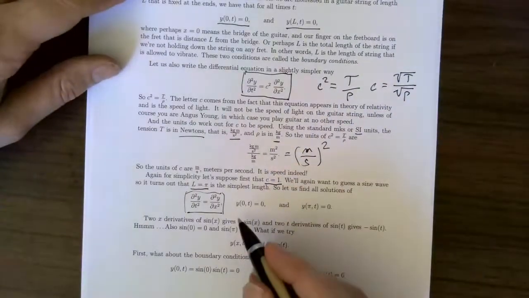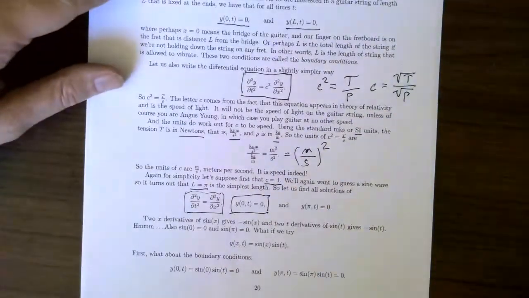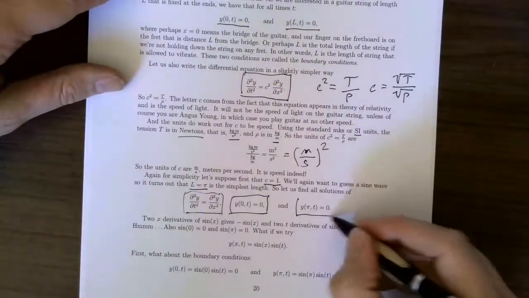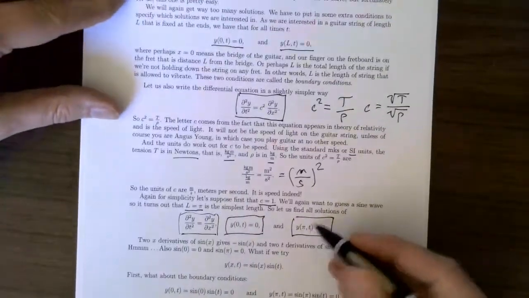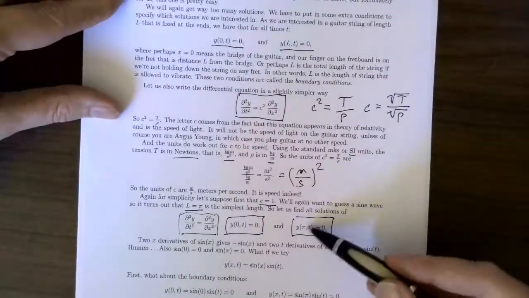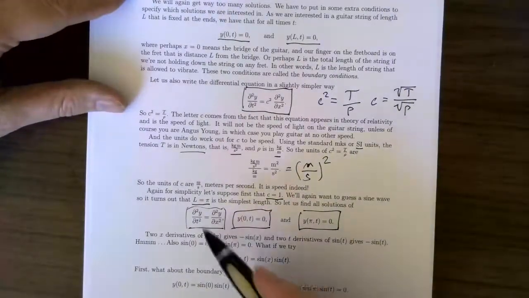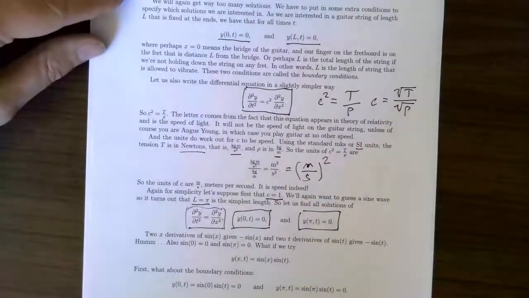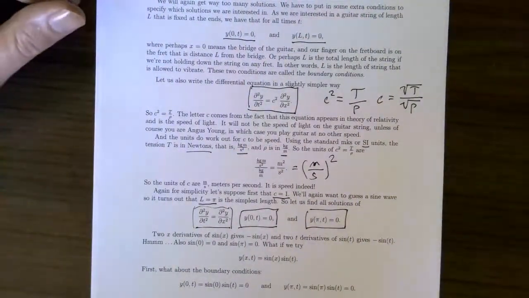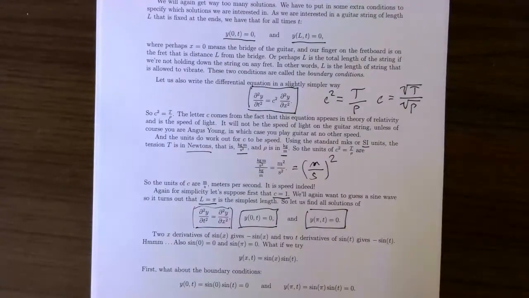So that means that one of the side conditions doesn't change. It's just that in the other one we're setting L to be pi. So we're trying to find functions y that satisfy this and this, and it's going to tell us what sound is coming out of the guitar.